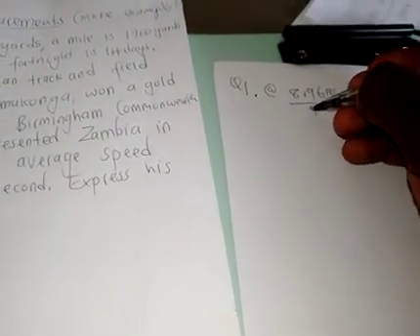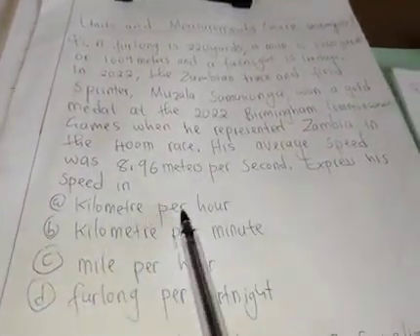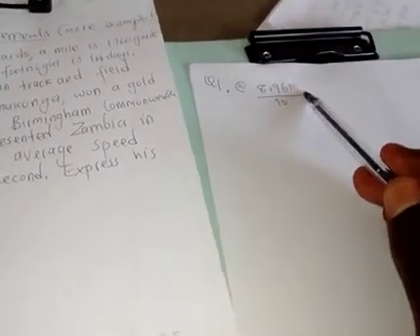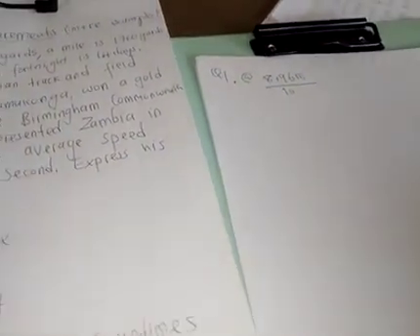I can write this as meters over 1 second, and it should be converted to kilometers per hour. So meters should be converted to kilometers, then seconds into hours.